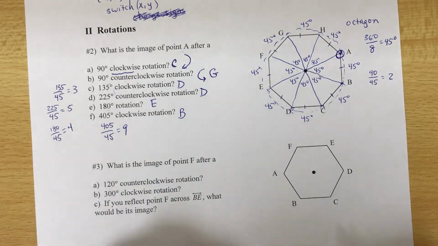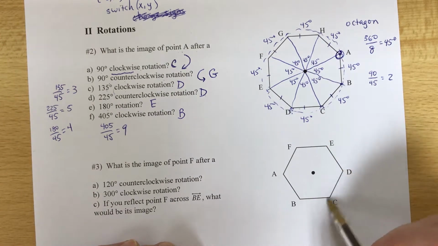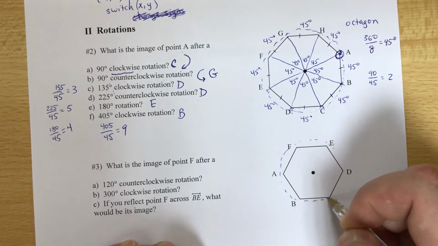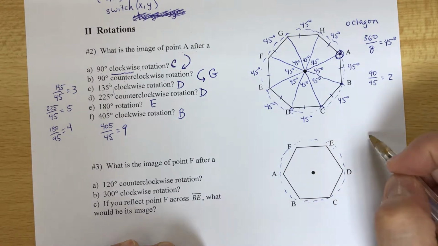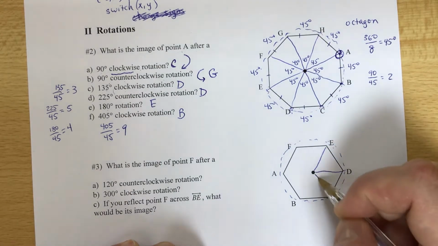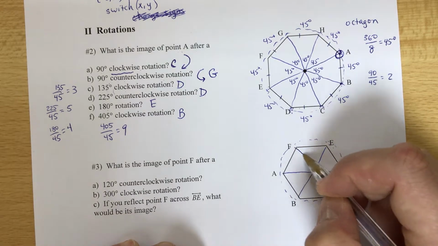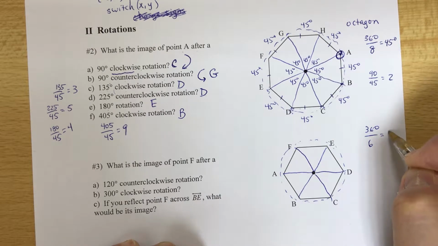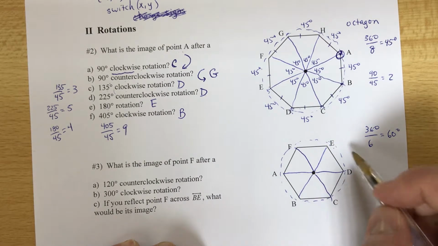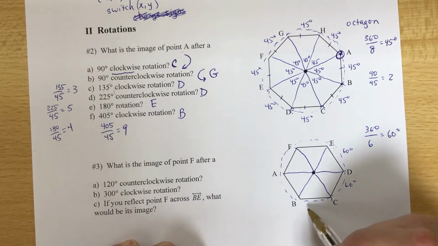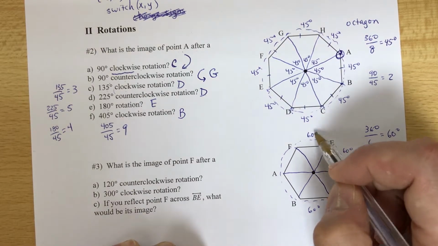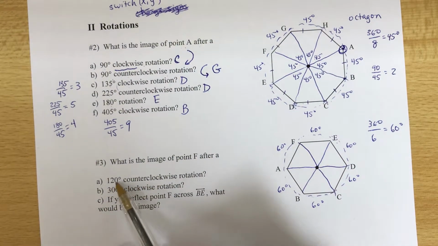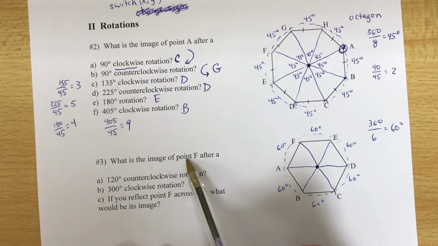In number 3, we have a different shape. This is a hexagon. You have 6 sides. Now, again, all the angles add up to 360, from the center. But this time, since there are only 6 vertices, each piece here is 60 degrees instead of 45 degrees. So now you're going to count with 60s. So we'll go 120 degrees counterclockwise. And what's the image of point F?